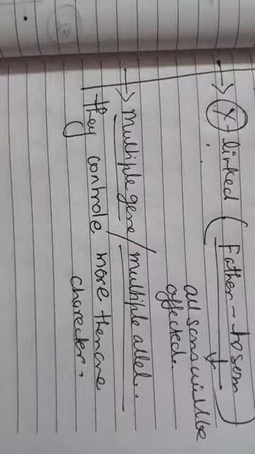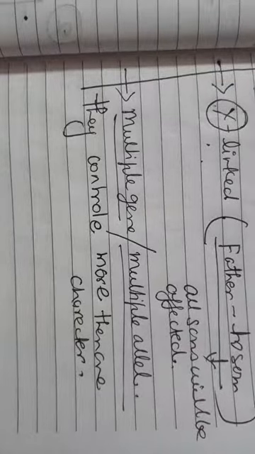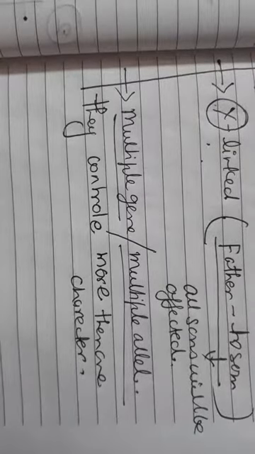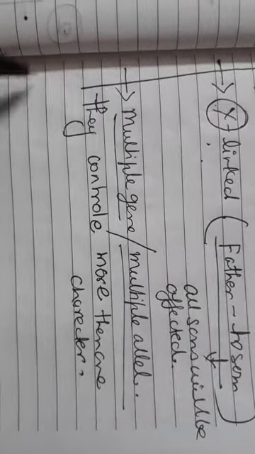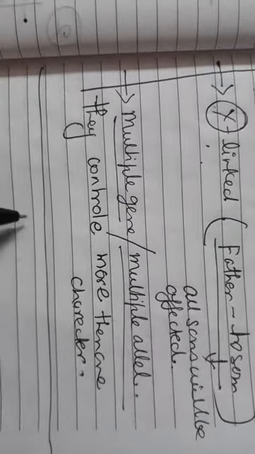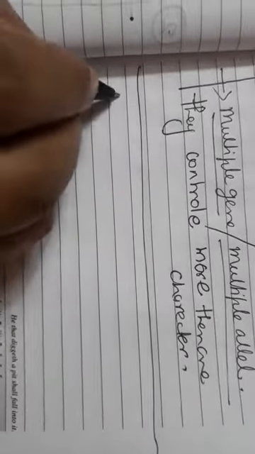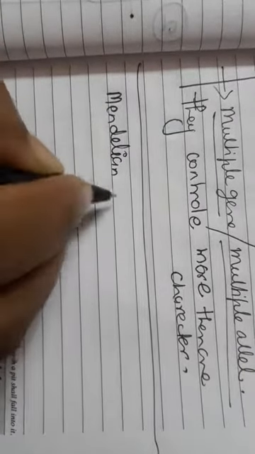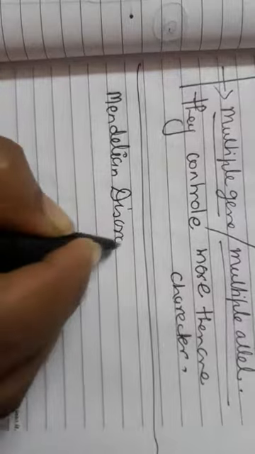Okay. Now on the basis of this, let us see what the human genetic disorders are. We have already discussed that they are of two types, Mendelian and chromosomal disorders. So in this video, we are going to see the Mendelian disorders.